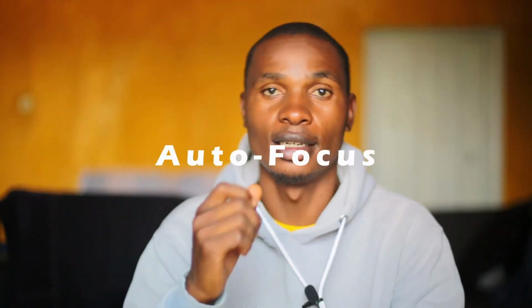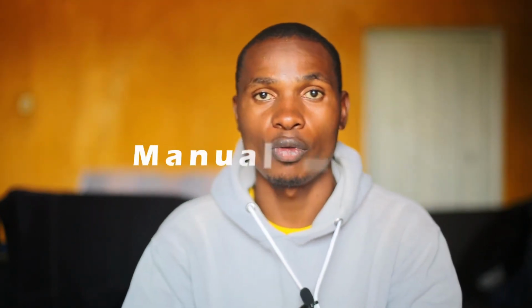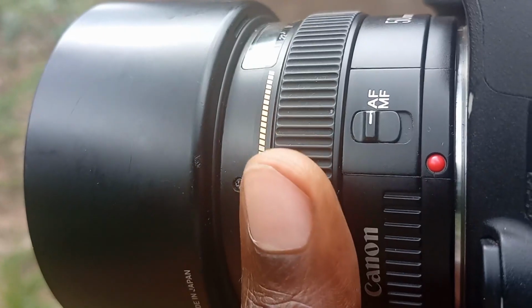One way of focusing is called autofocus, and there is another way called manual focus. In fact, we have two modes of focusing, manual or automatic. In manual, you turn the lens focusing ring like this. At the time you have your subject in focus, you take a picture.